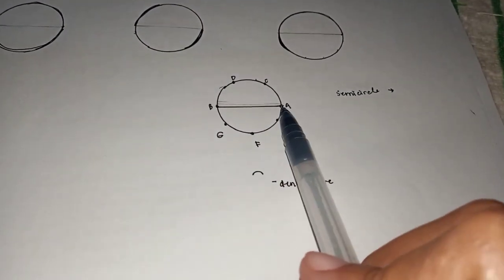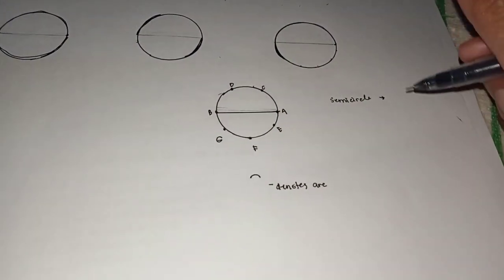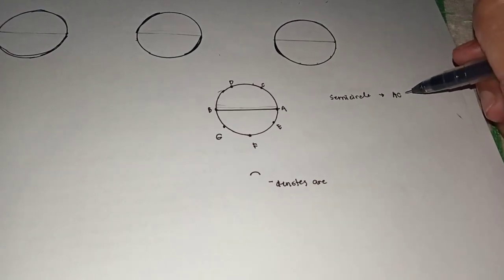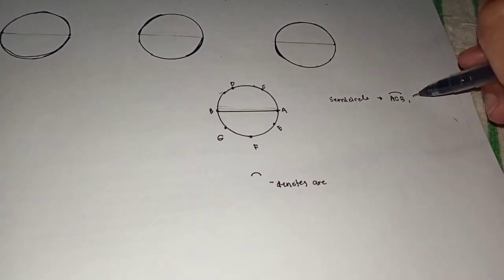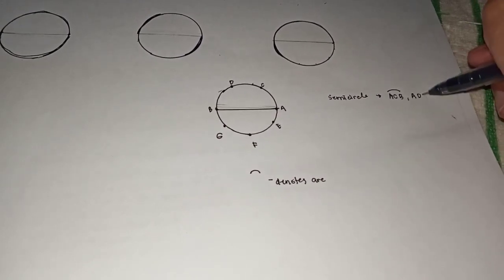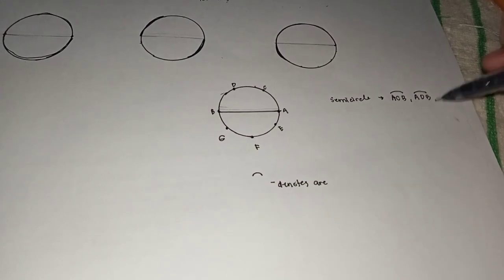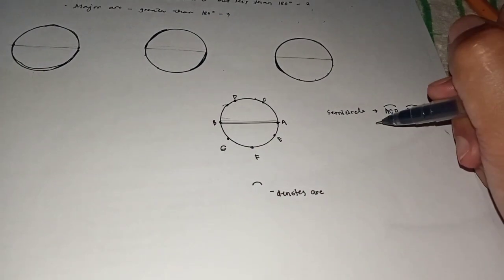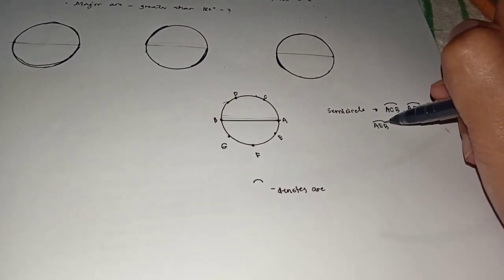So we have the arc ACB, where C is the point on the circle in between the points A and B. Then we have the arc ADB, arc AEB, arc AFB, arc AGB, and that is the last one.